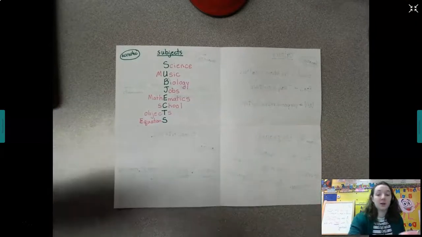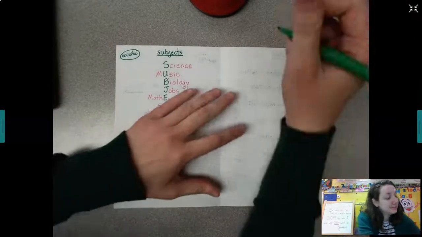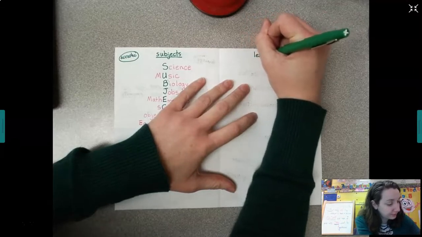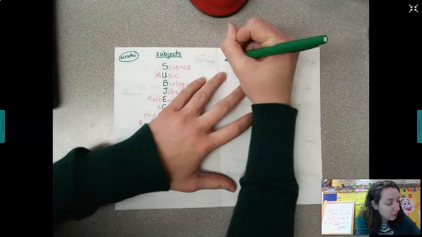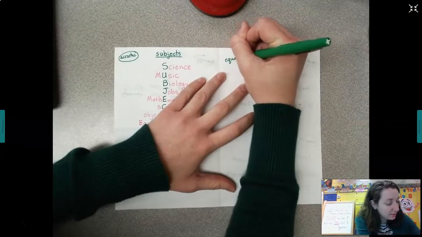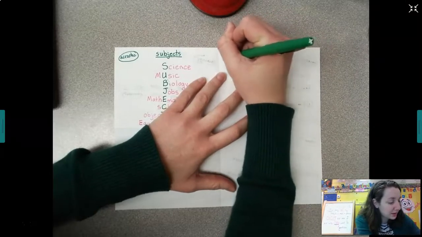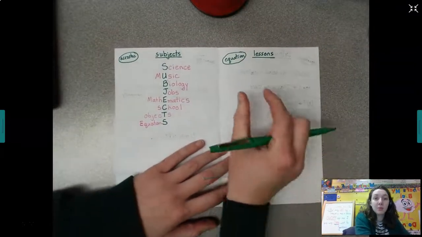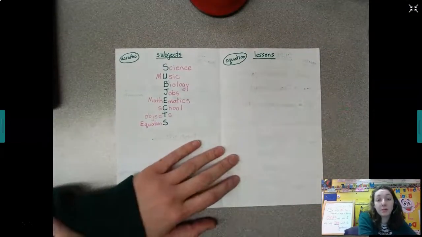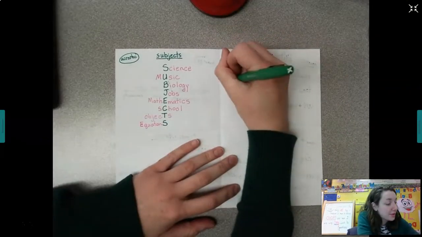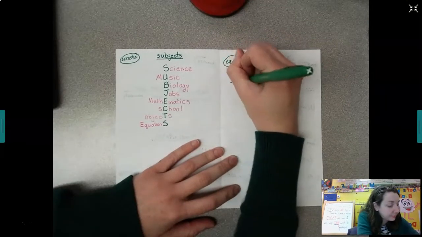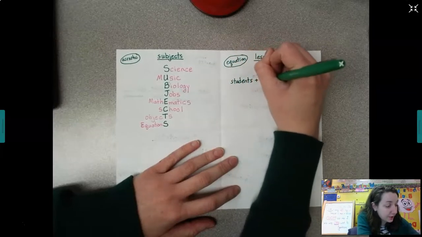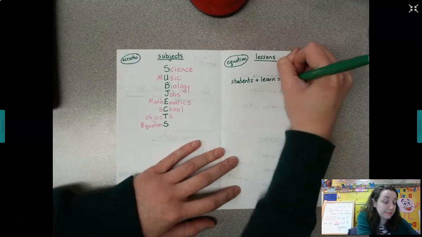All right, so let's do lessons. We're going to do an equation trigger for this as well. Let's be a bit repetitive so we can get some good practice with the different kinds. So remember, something plus something equals our vocabulary word. Well, I think of students learning a lesson, right? So students plus learn equals lesson.